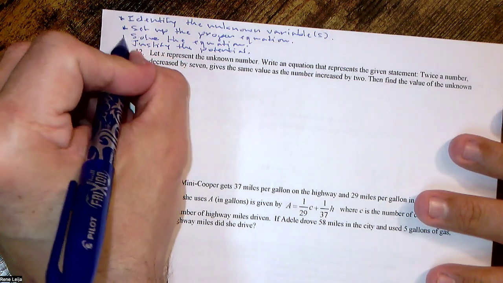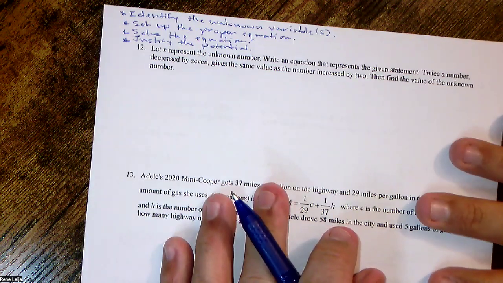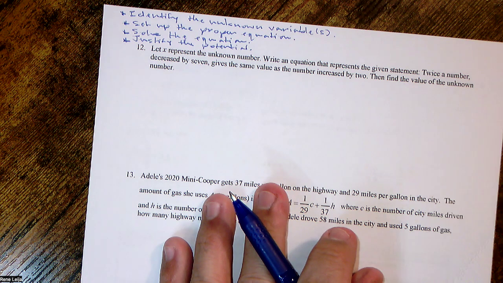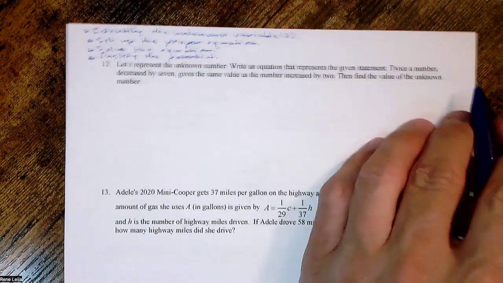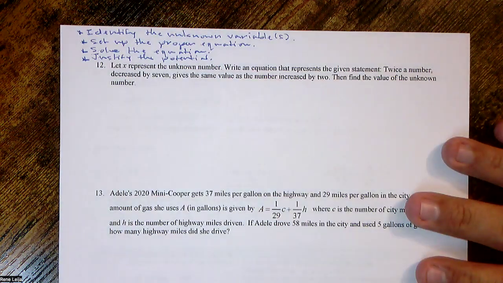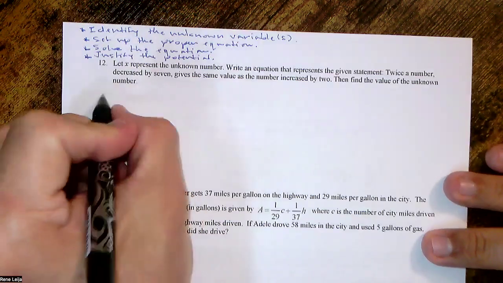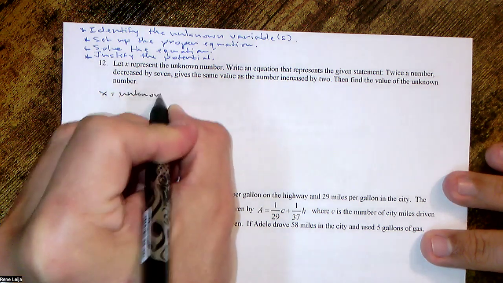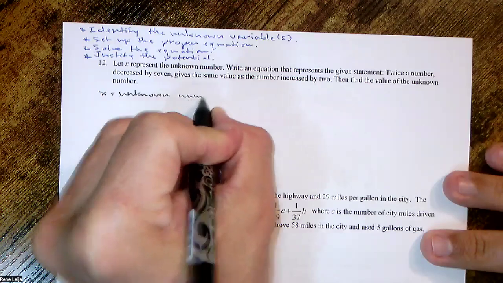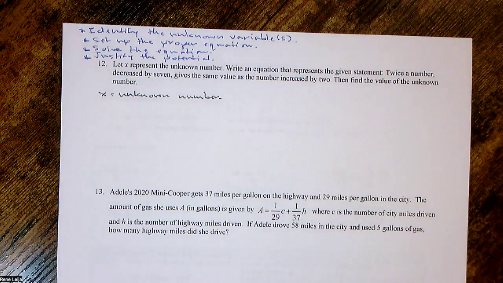Now, when we identify our unknowns and then we set that up, we are going to create a verbal model. And we're really going to get into that in the next section. Okay, so first it says, number 12, let X represent the unknown number. Okay, well, that's nice. They already told me what my unknown is. So we're just going to say that X is an unknown number.